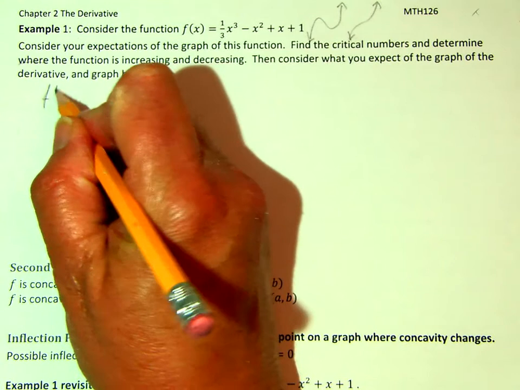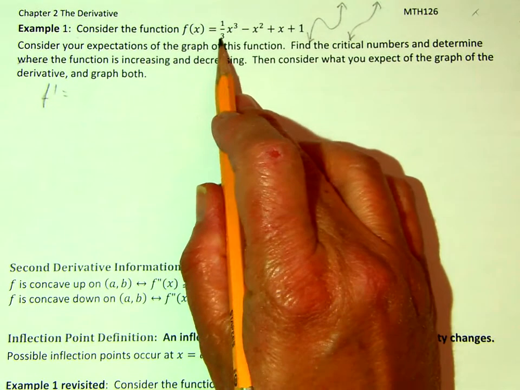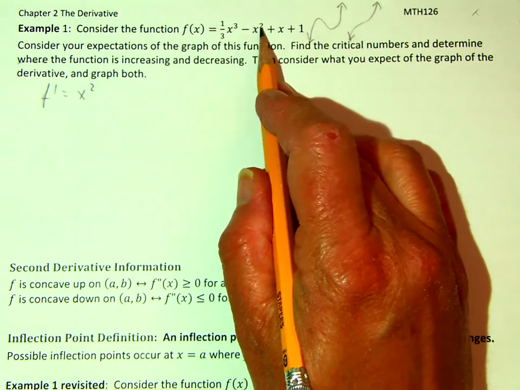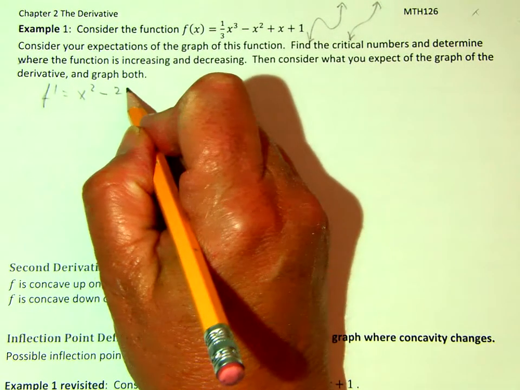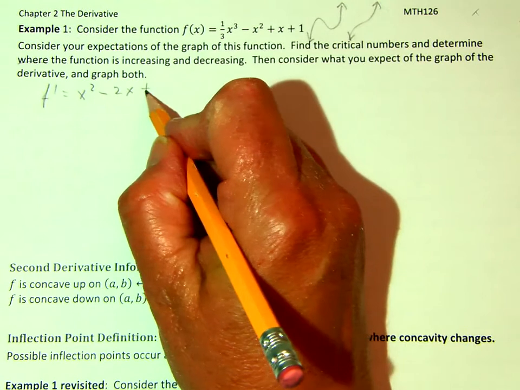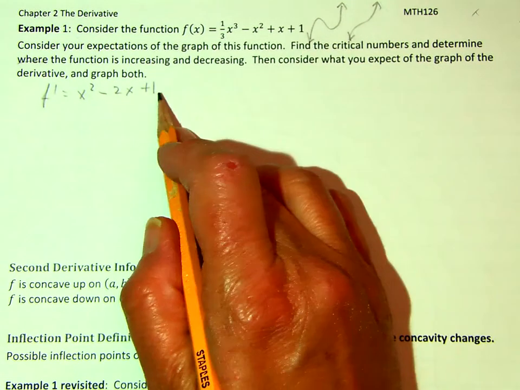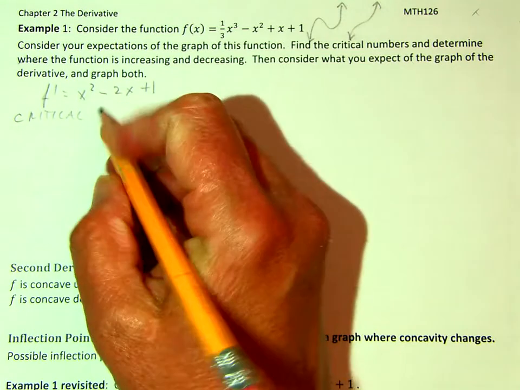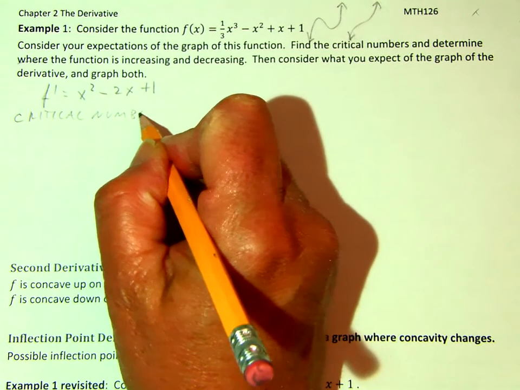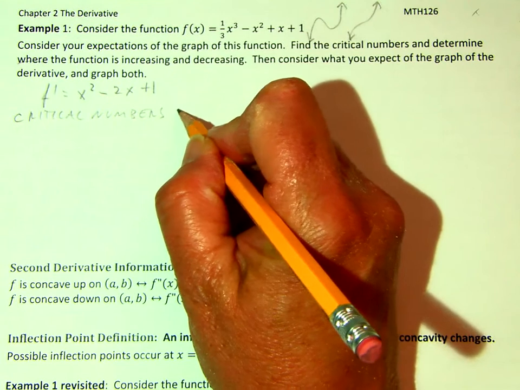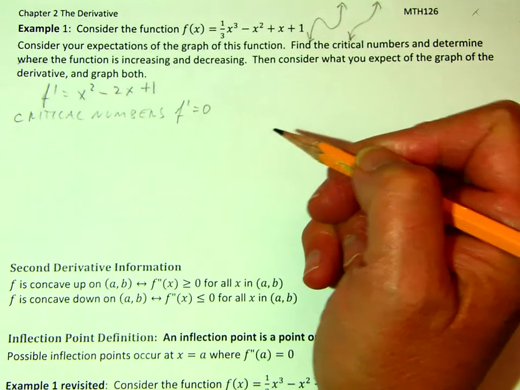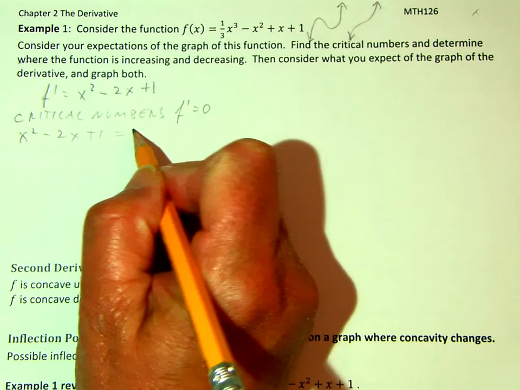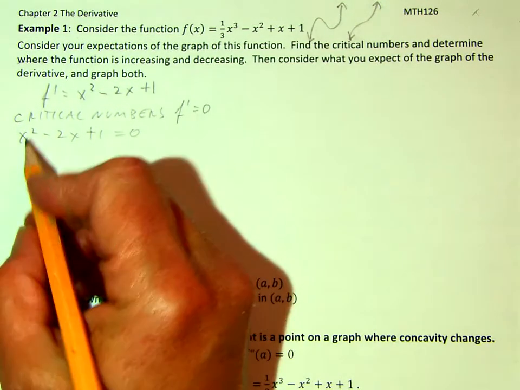So first, let's find the derivative. So 1/3 times 3 would be 1, x squared minus 2x plus 1. The derivative of 1 is 0, so we're done. Now let's find our critical numbers. Critical numbers are the x values where the derivative is 0. So x squared minus 2x plus 1 equals 0. Oh, nice, it's easily factorable.